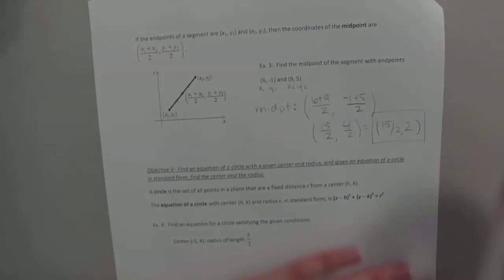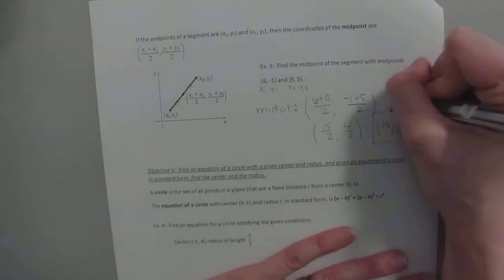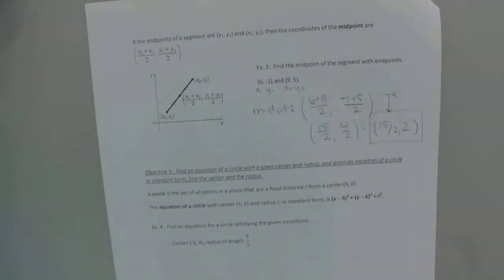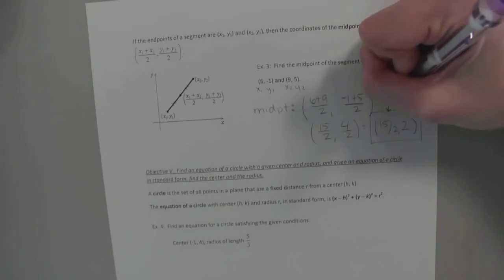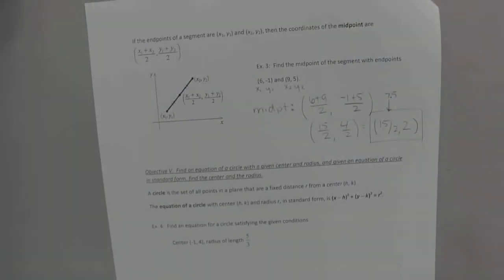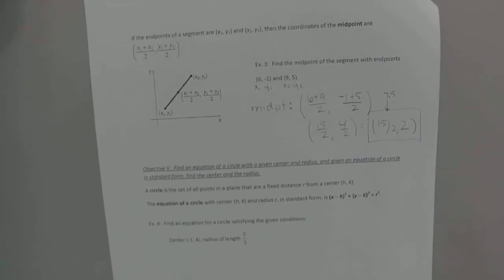But if you were to go and graph that, you're like, oh, what's 15 over 2? Just throw it in your calculator. It's 7.5. And that's what I always do. I always kind of just get a rough estimate. MyMathLab will say either a reduced fraction or a decimal, so you'll know what to leave it at. On my test, I'm not picky. Or if I am going to be picky, I'll have it in the instructions.